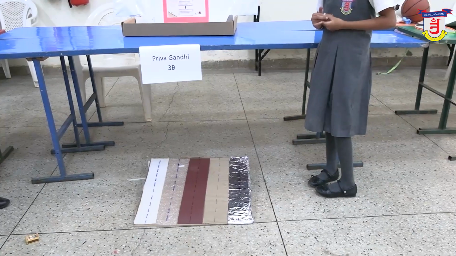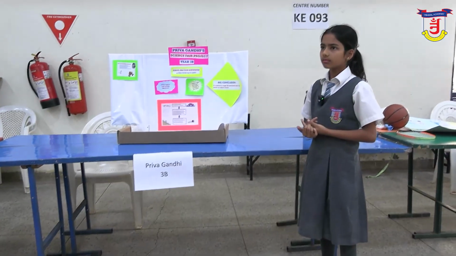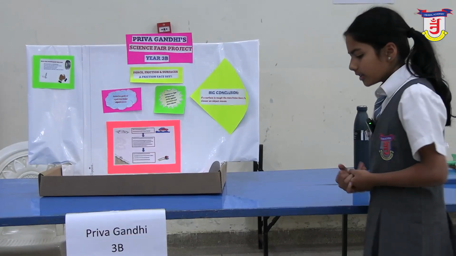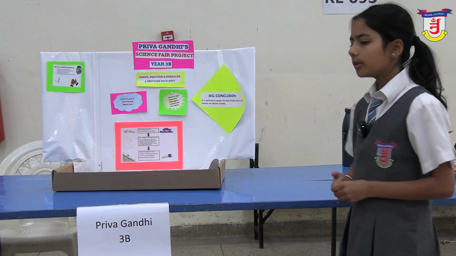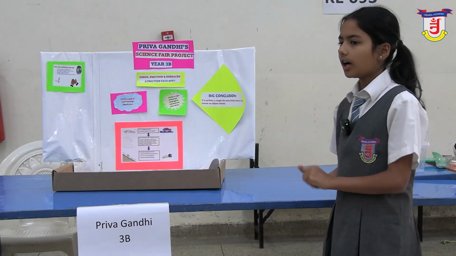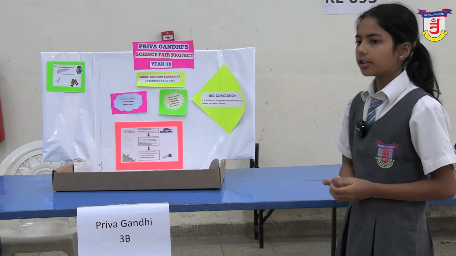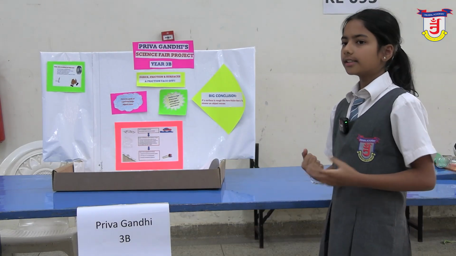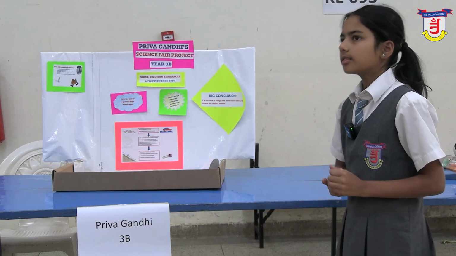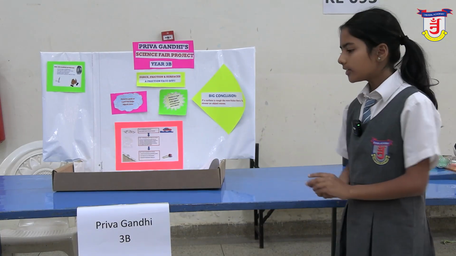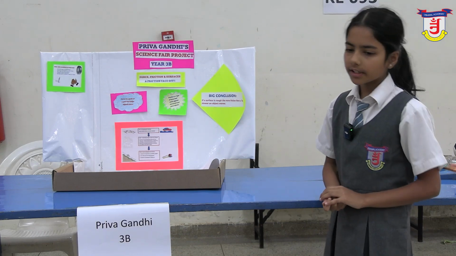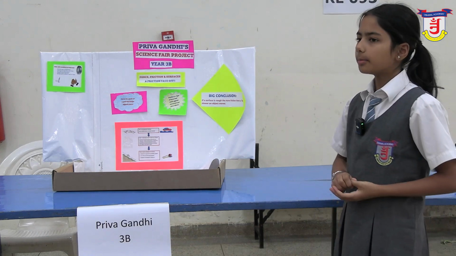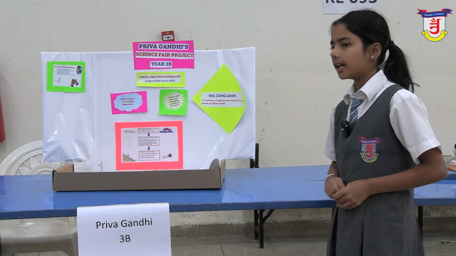Can you tell me where you use this? Why is this important in real life? This is important so you could see how you can walk without slipping, and how when you ride a bicycle and you put brakes, the bicycle stops. And if there was no friction, we would be slipping every time we walk, and cars would be changing direction every time.